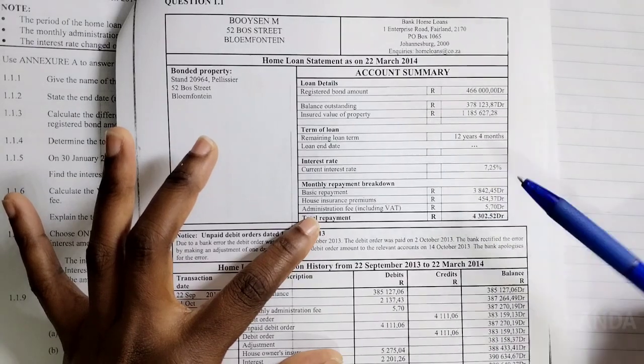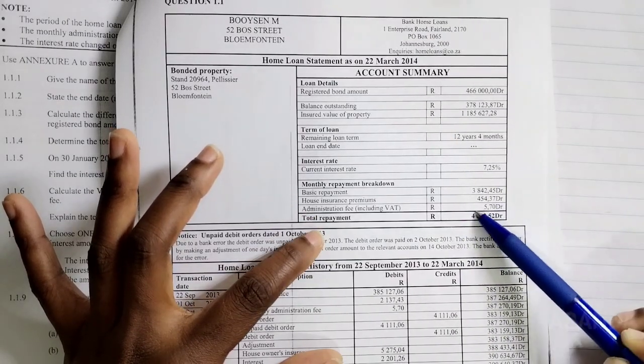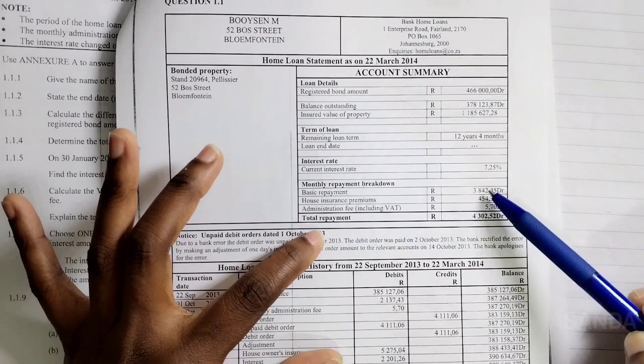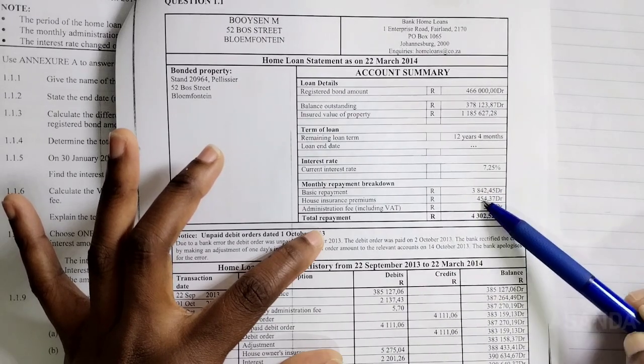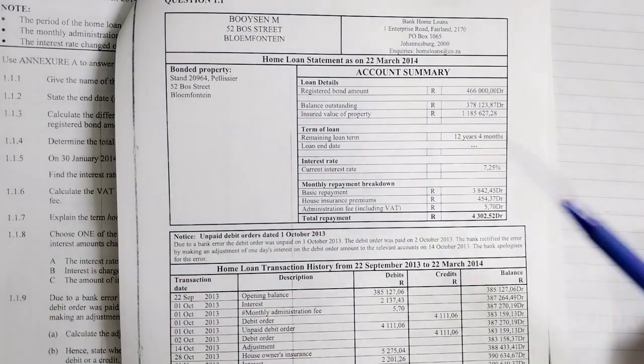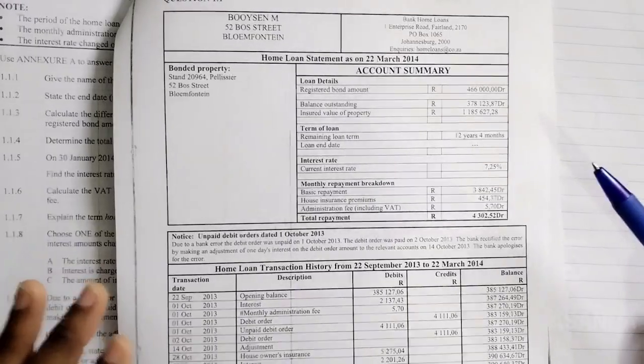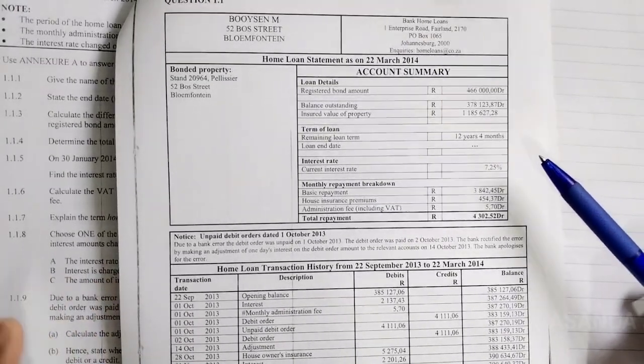So in total, this is how much the person pays. But not all of this goes to the loan repayment. Some of it goes to the administration fee. Some of it goes to insurance. So your house has to be insured, especially when you have it on a bond.